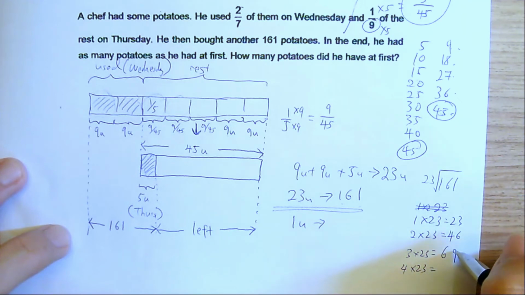Easy. Just take this one plus this one. 3 plus 9 will be 12, so this will be 92. Simple, right? Move on. 5 times 23. Same thing, 92 plus 23. This will be 115. 6 times 23. 3 plus 5, 8. 2 plus 11, 13. 138.